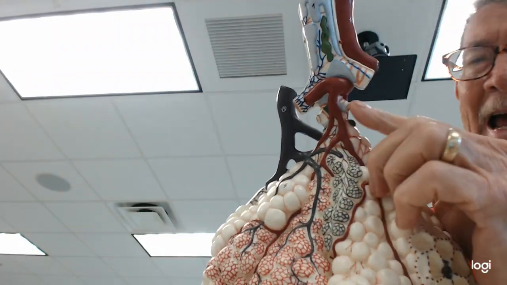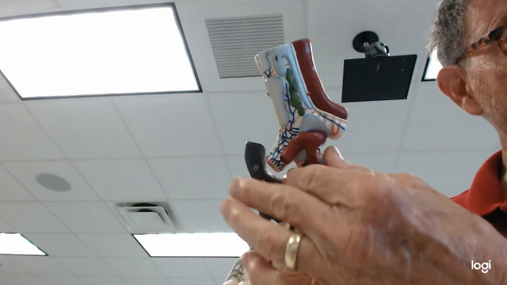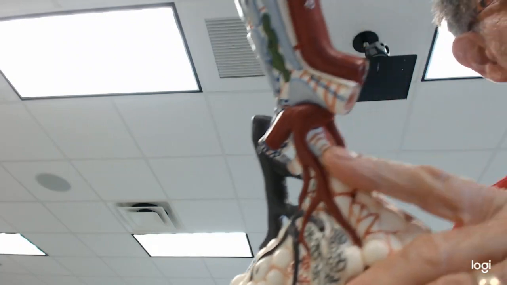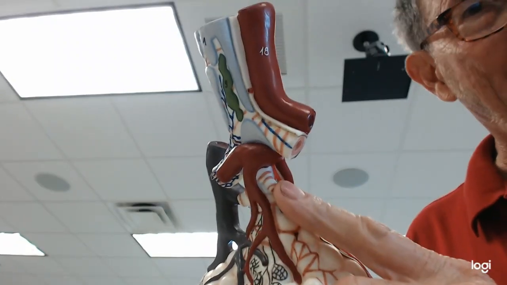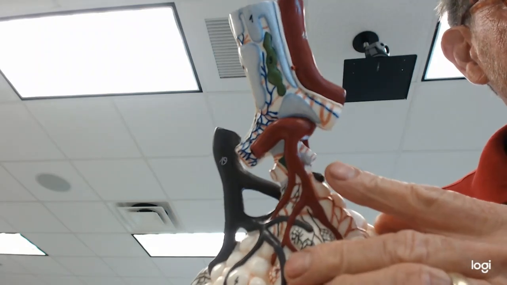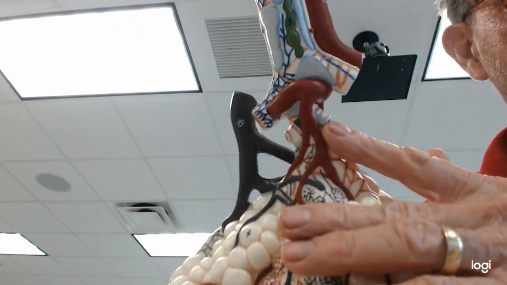When you get down to the last bunch of bronchioles that don't actually have alveoli on them, those are called terminal bronchioles. Terminal bronchioles are these little guys, the last layer of bronchioles that doesn't have alveoli stuck on them.